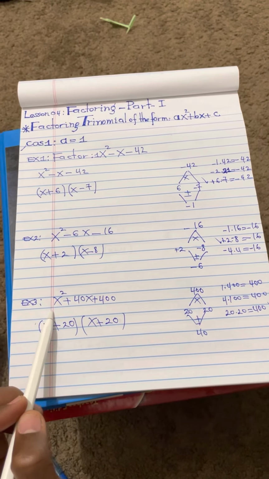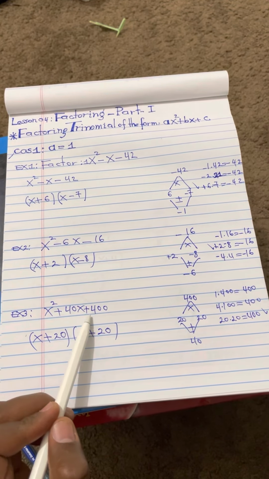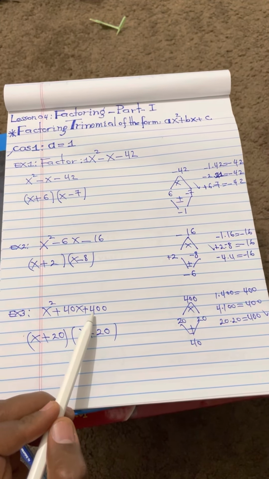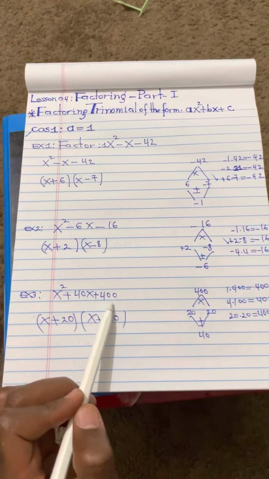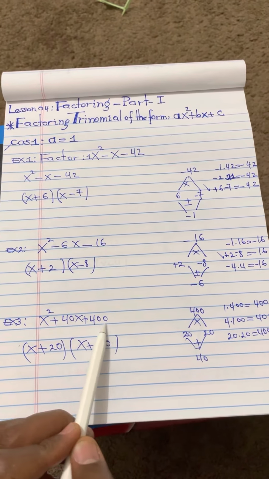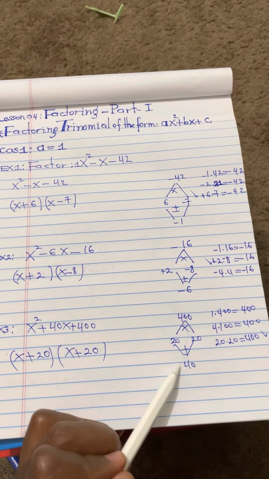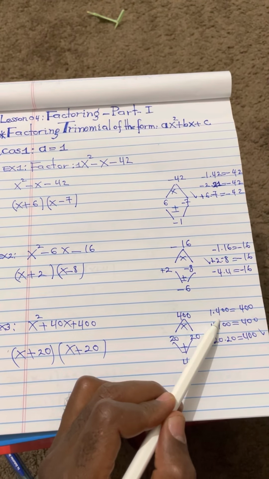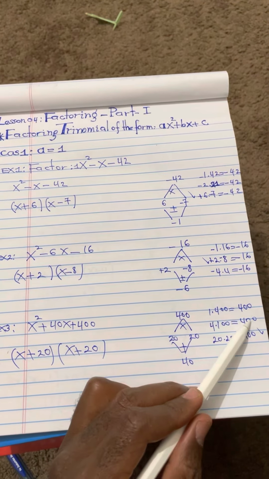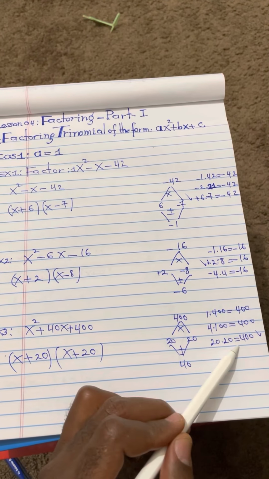So the third example, we have x squared plus 40x plus 400. How can I factor that? Well, you ask yourself again, can I find two numbers? If I multiply them, I end up with 400. If I add or subtract them, I end up with 40. So you're looking for the multiples of 400. 1 times 400 is 400. 4 times 100 is 400. 20 times 20 is 400.